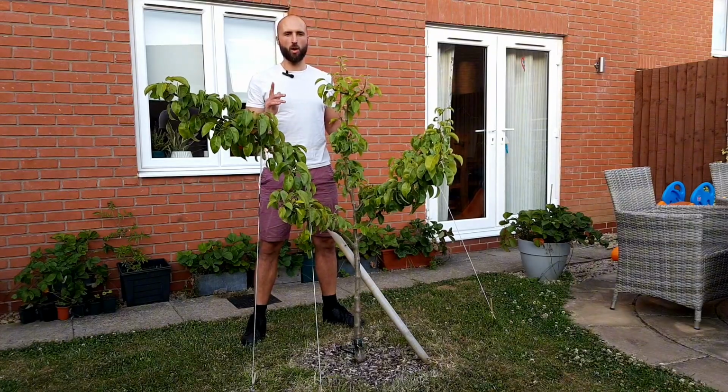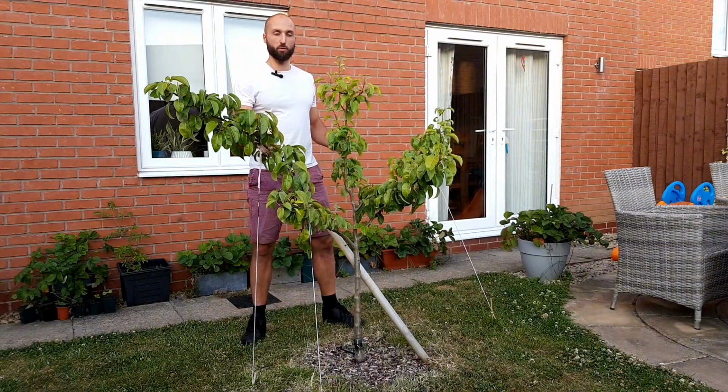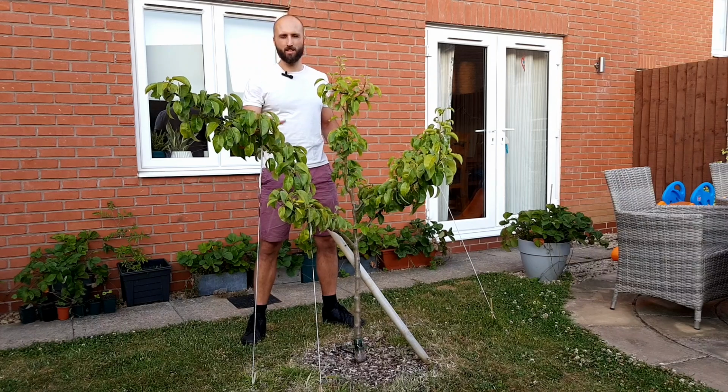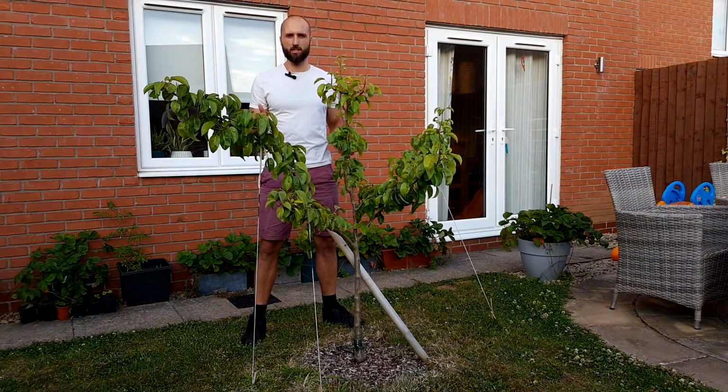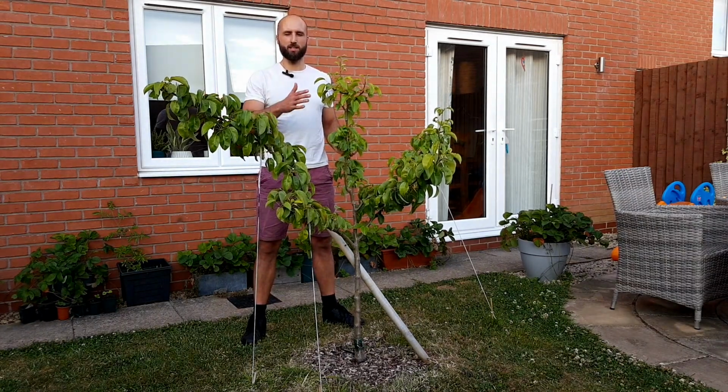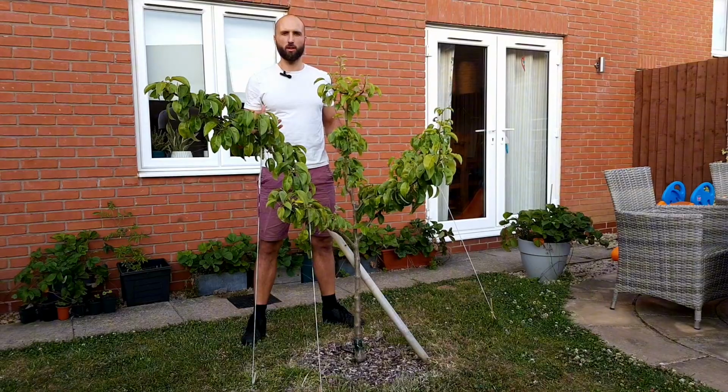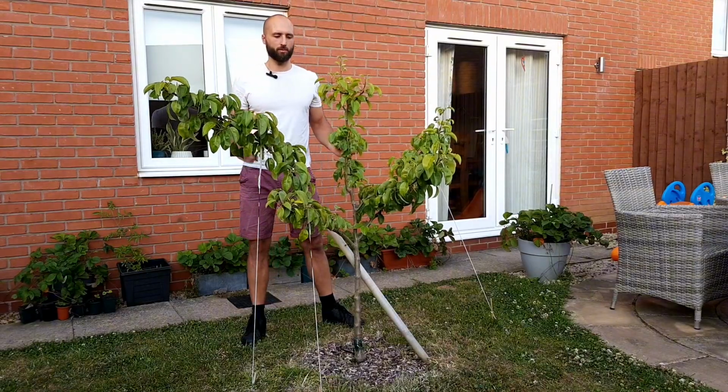Second thing, not only that, is it actually will improve the strength of your branches. This is similar to what happens in some seedlings when you brush them as they're growing to help build a stronger, more effective plant for the future.